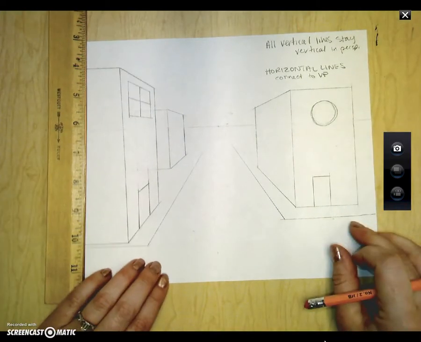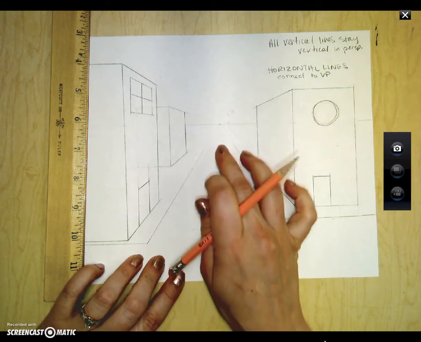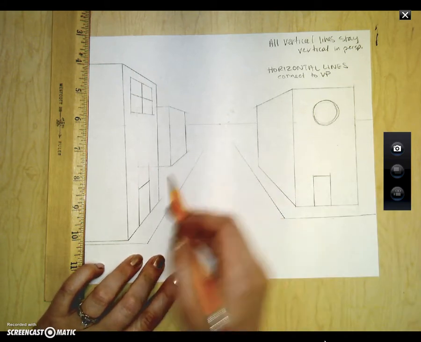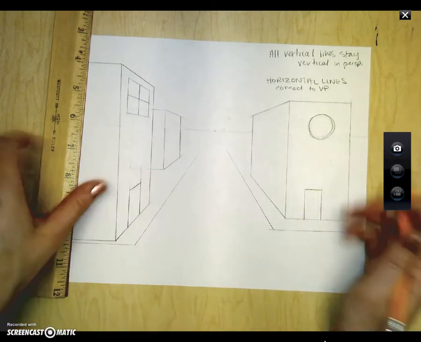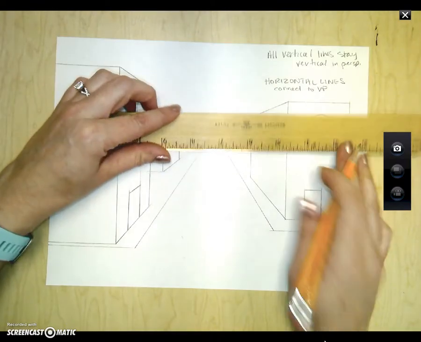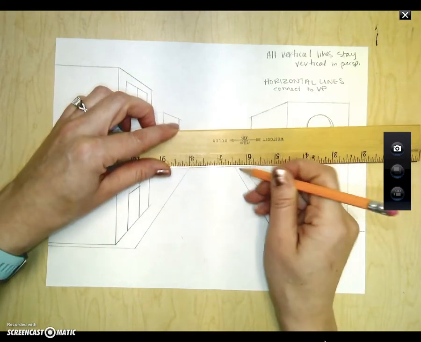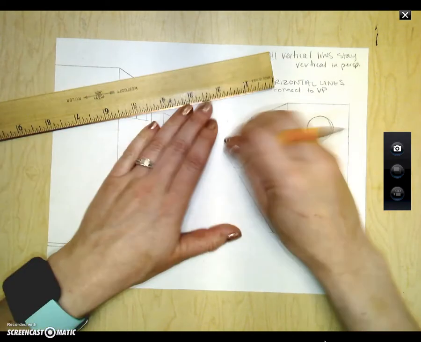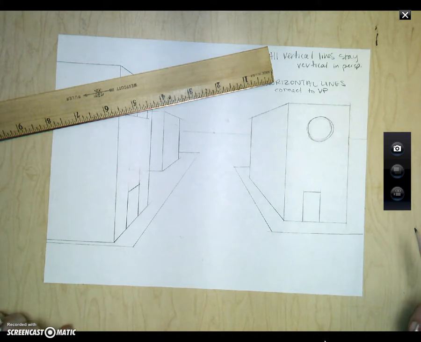Okay, the same goes for any details like stripes or dots down the middle, and any sidewalks. It's either going to be a left to right line. I'm going to wrap this around the building back here. Or it's going to go back towards your vanishing point.